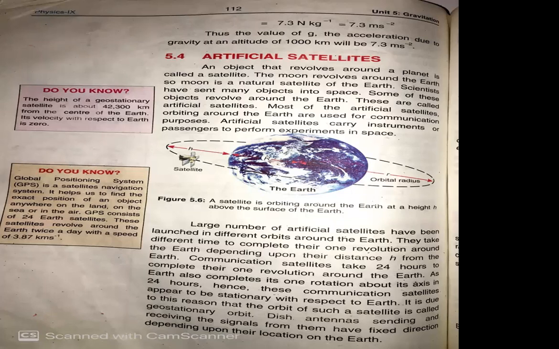When I talk about 24 hours, it means day and night change. When it takes 365 days to revolve around the Sun, seasons change. You should remember this very clearly.